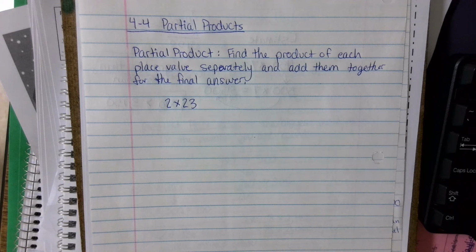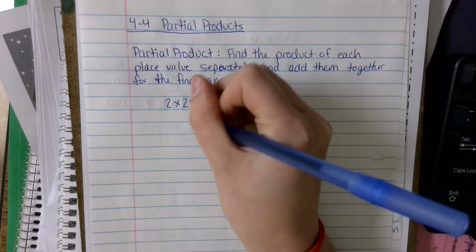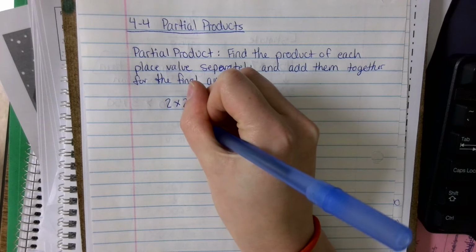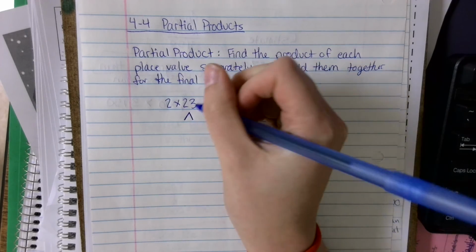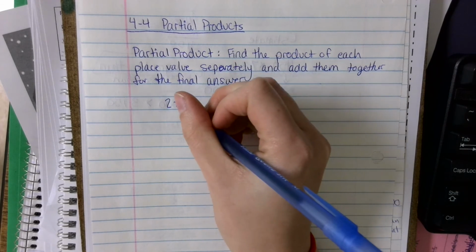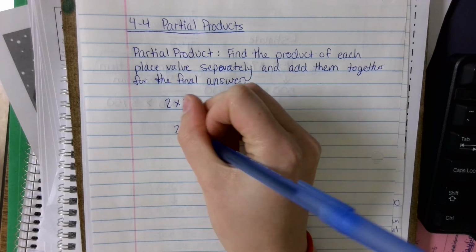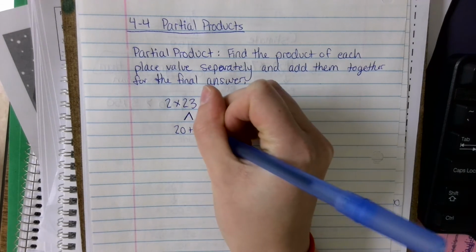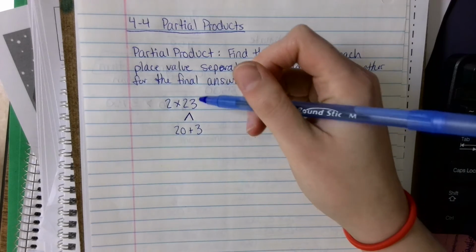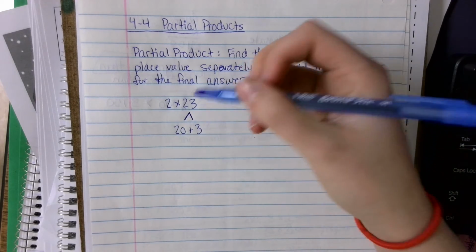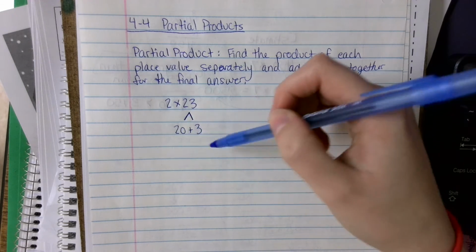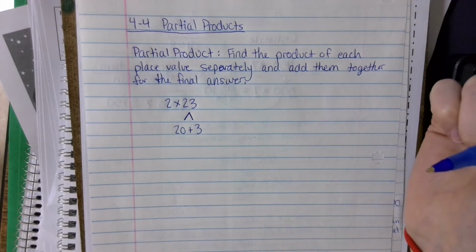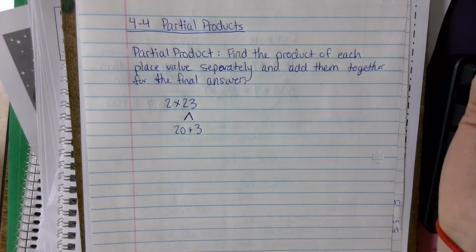But we're going to learn what in the world is partial products and how we can use it with this simple problem. So 2 times 23, what I'm going to do is split up the number that has multiple place values. That means it's a 2-digit or more number, and I'm going to write them separately. So the 2 here is worth 20, and the 3 here is worth 3, because the 3 is in the ones place, the 2 is in the tens place. So 3 is worth 3, 2 is worth 20. And when I add that up, 20 plus 3, I get 23. This is how we do partial products.